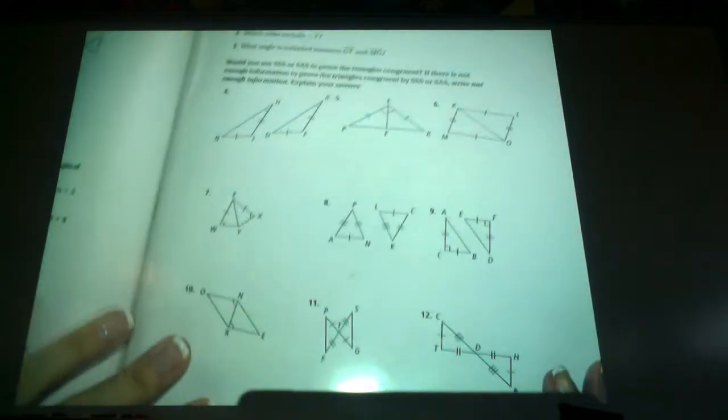All right, so let's look at your workbook. Turn to page 95. Let's start down here. Let's look at these ones. Would you use SSS or SAS to prove the triangles congruent? If there is not enough information to prove the triangles congruent by SSS or SAS, write not enough information and explain your answer. In other words, let's go through a couple and I'll let you do the rest on your own. So look at number 4.